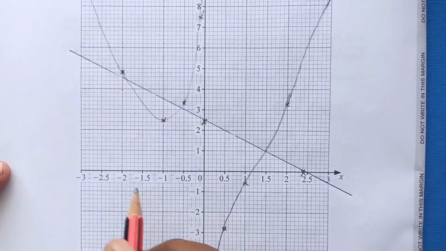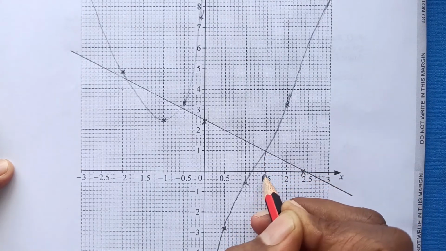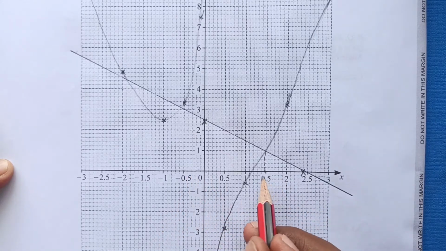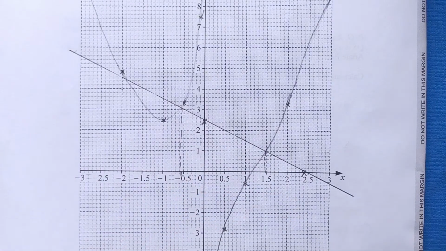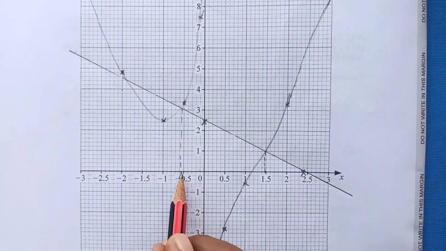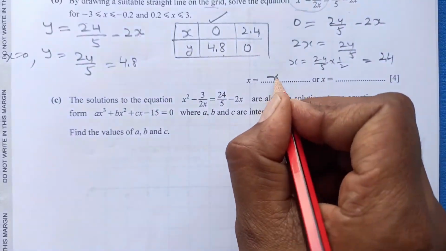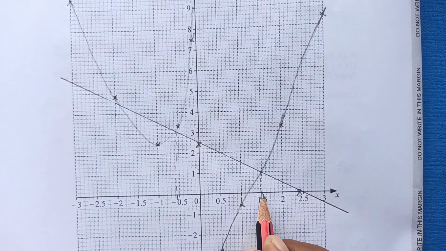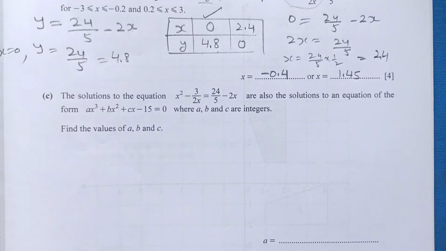Now we are looking for the x value. So we need to see this one. This one is joining here, right? So one value will be less than 1.5. So another one is coming here. So we have the values. Here we can say the negative value is negative 0.4. So this value will be negative 0.4. And the other one, let's see, you can say slightly less than this one. So it will be 1.45. So it is 1.45. So that's it for this one.